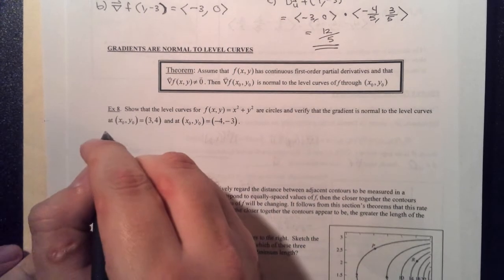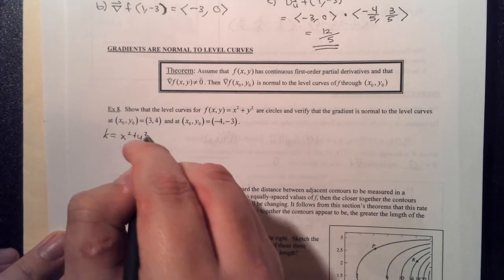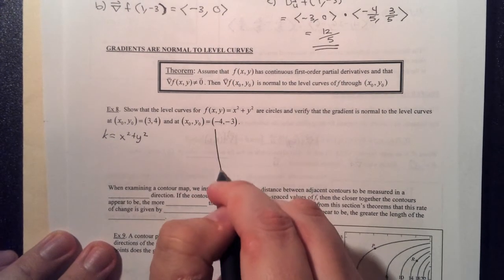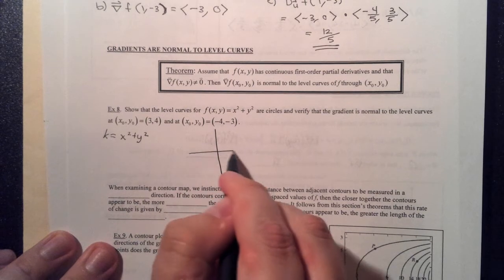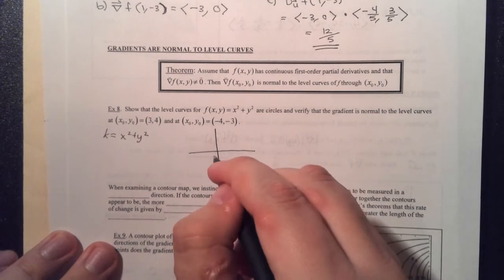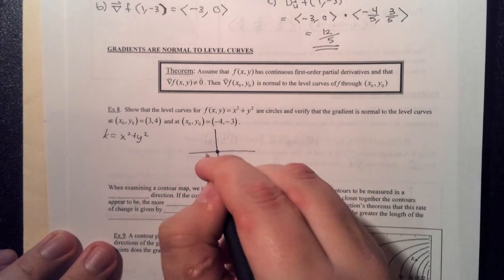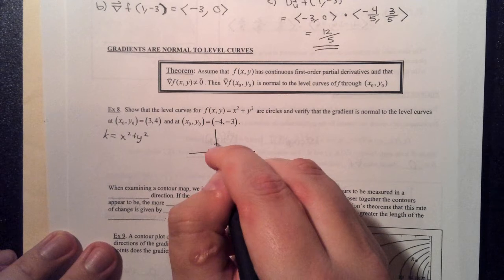So I can think about this, and I have k is equal to x squared plus y squared. And it's not hard to see that those are circles. If k is negative, I will have no solutions. If k is 0, I will have the origin. If k is 1, I'll have a circle of radius 1.